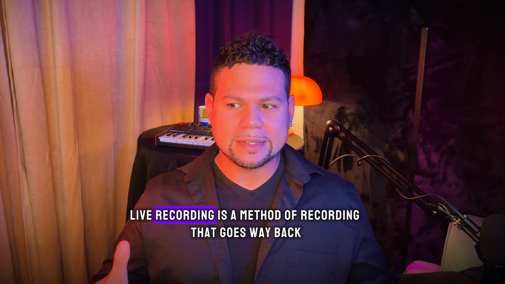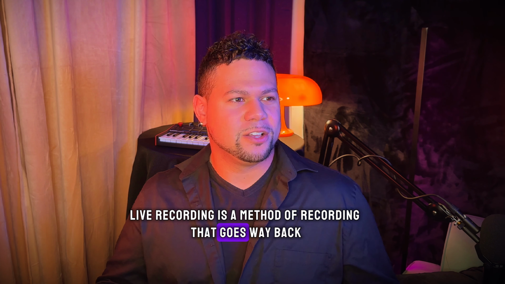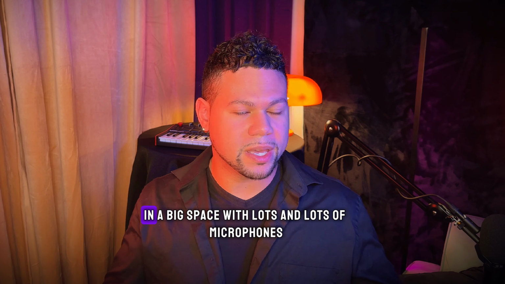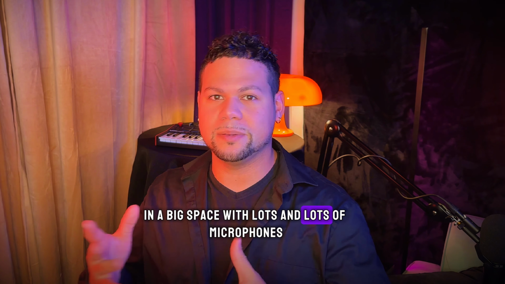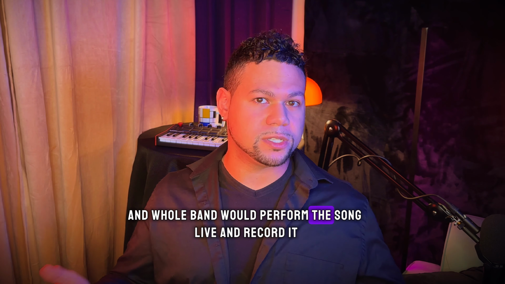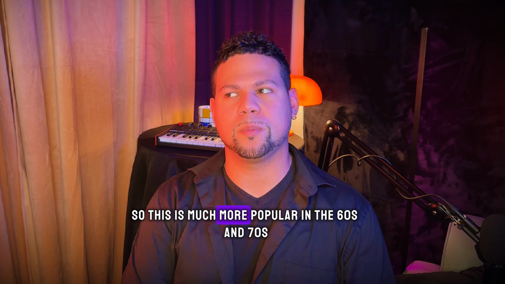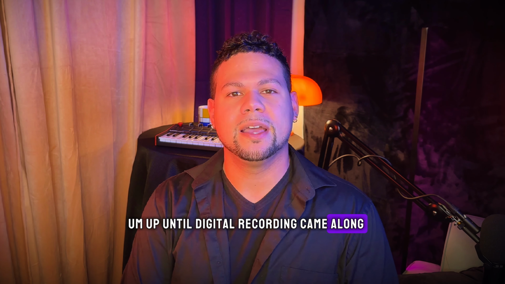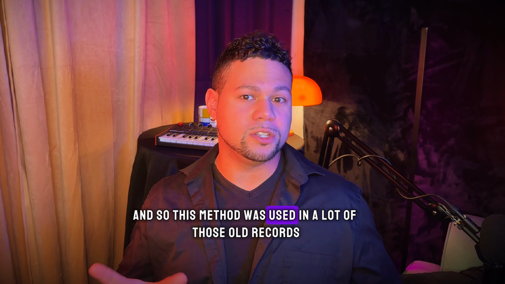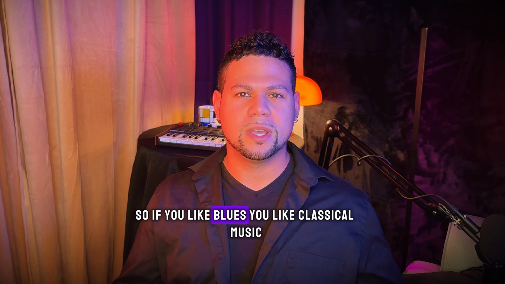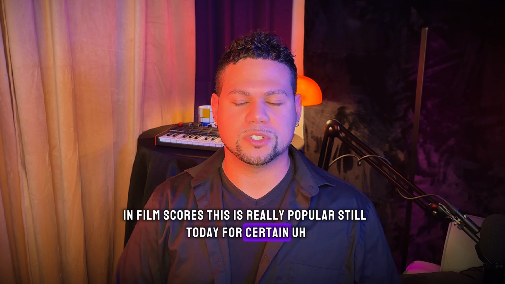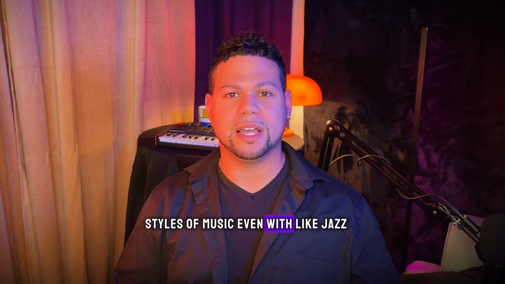Now, live recording is a method of recording that goes way back, where a whole band would get together in a big room, in a big space, with lots and lots of microphones, and the whole band would perform the song live and record it. So this was much more popular in the 60s and 70s, up until digital recording came along. And so this method was used in a lot of those old records. So if you like blues, classical music, orchestra music, in film scores, this is really popular still today for certain styles of music, even with jazz.